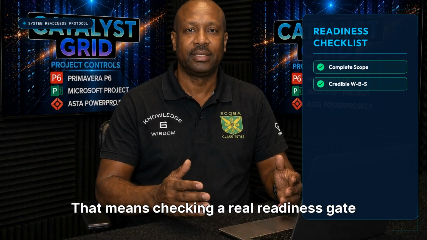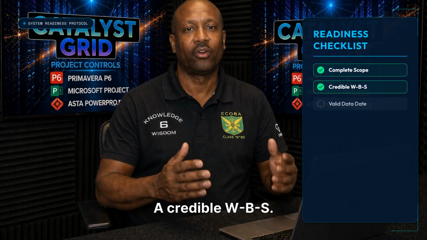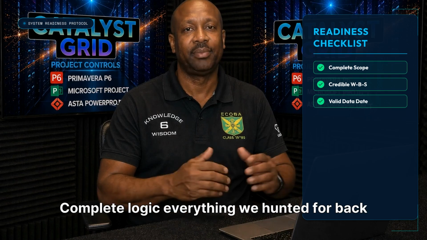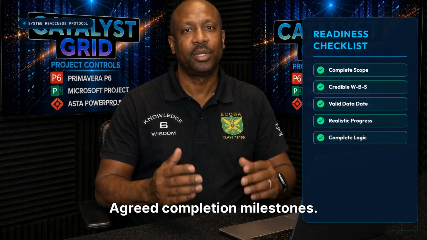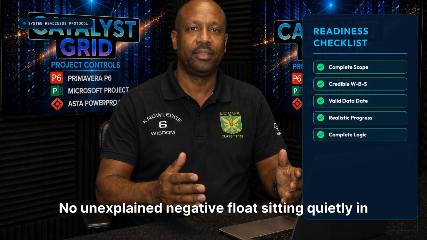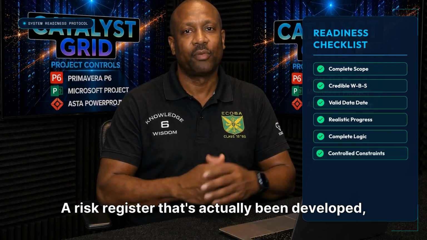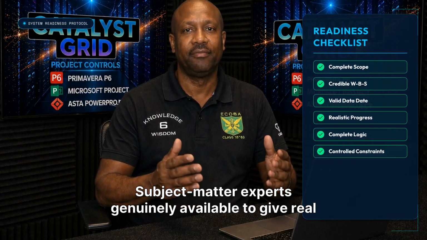That means checking a real readiness gate first. Complete scope. A credible WBS, a valid data date, realistic, honestly recorded progress, complete logic, everything we hunted for back in Part 2 of this diagnostic journey, controlled constraints, each with its birth certificate, appropriate calendars, credible, defensible durations, agreed completion milestones, no unexplained negative float sitting quietly in the network, a risk register that's actually been developed, not invented on the spot. Subject matter experts genuinely available to give real input, critical interfaces properly represented in the model, and no material hidden work still buried inside unnamed lags.